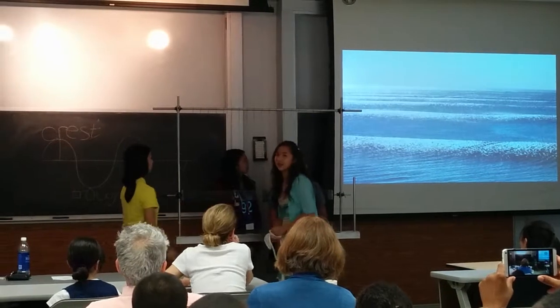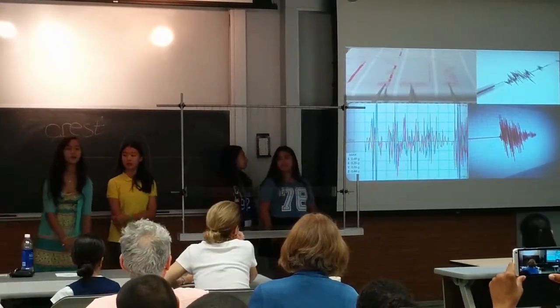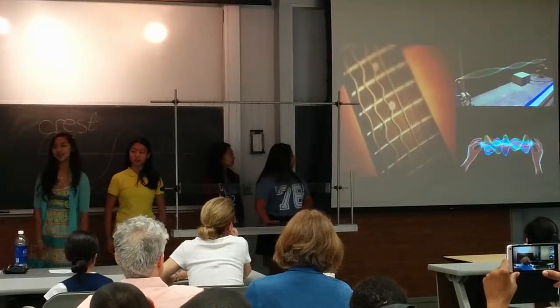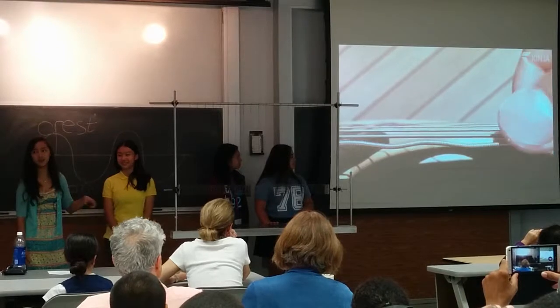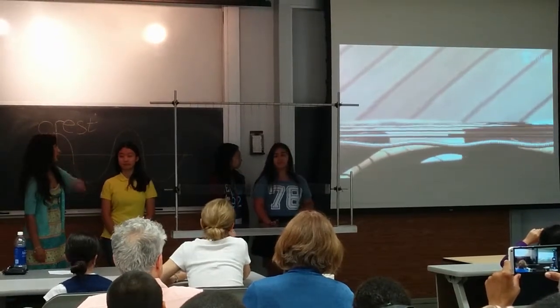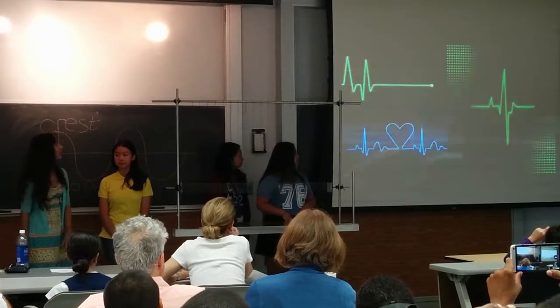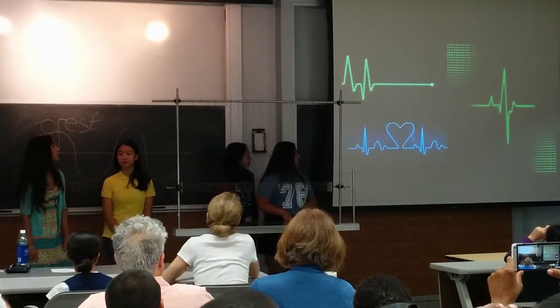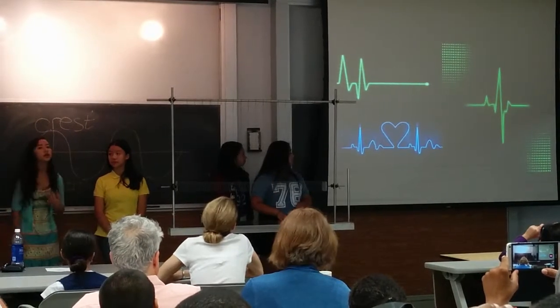Some examples are surface waves, seismographs, guitar strings, and here's one in motion of the wave vibrating. This is a transverse wave in the real world. The last one is the heart monitor. That's just how transverse waves are applied to everyday life.